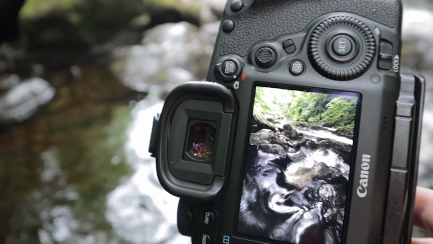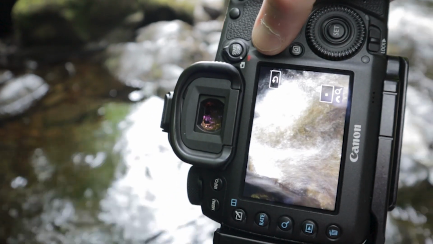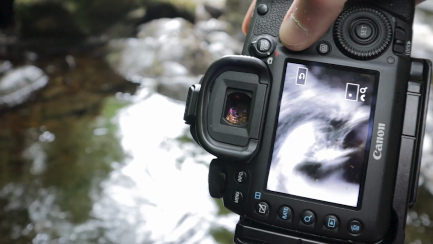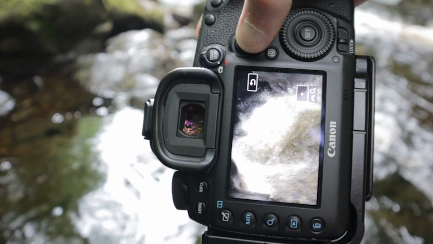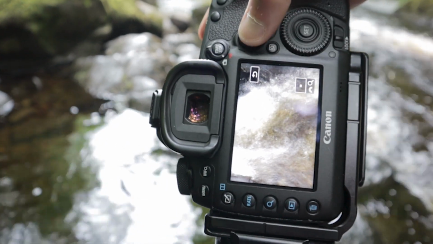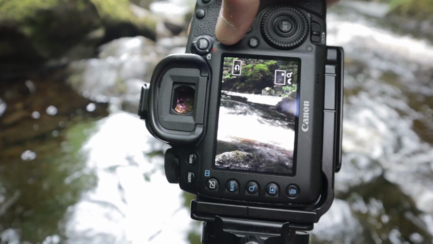So I'll just zoom in. So you can see 0.6 of a second has retained quite a bit of texture in the water there, especially in this little pool here, you get little splashes and whatnot, and then up to the main river.